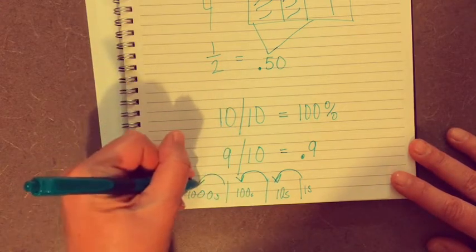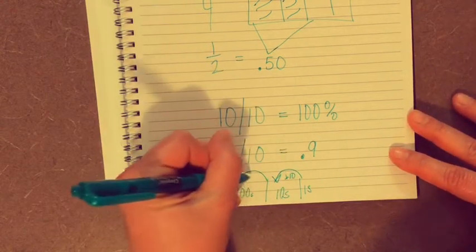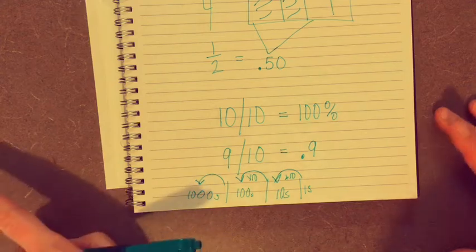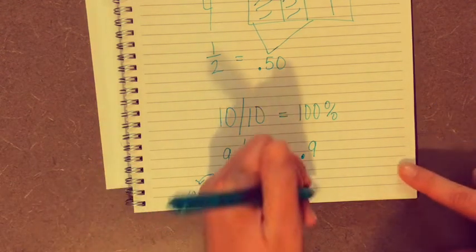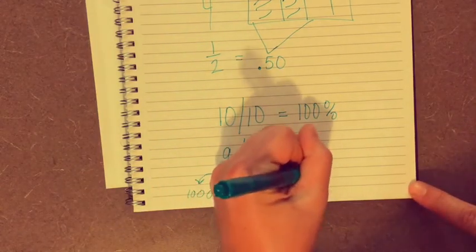Each time I move to the left, that's getting 10 times bigger. I could keep going all the way to the millions place, and hopefully you remember that. But now we're looking at going to the right.